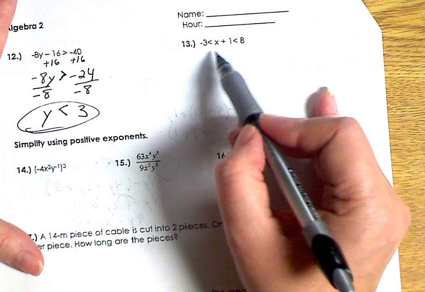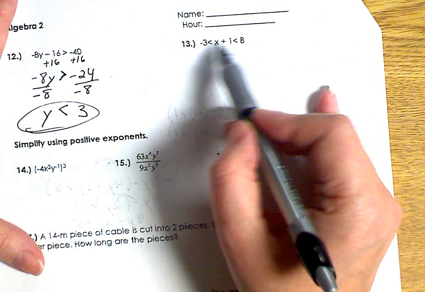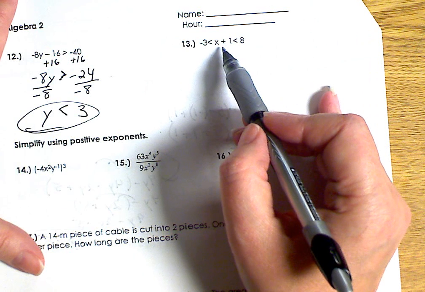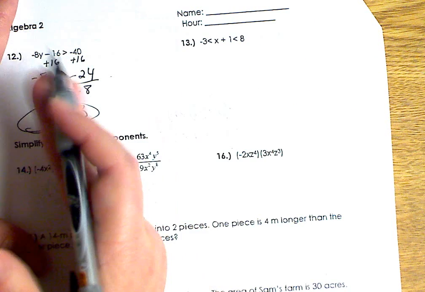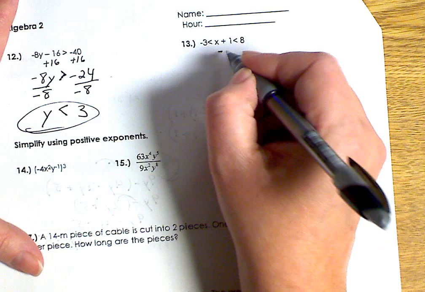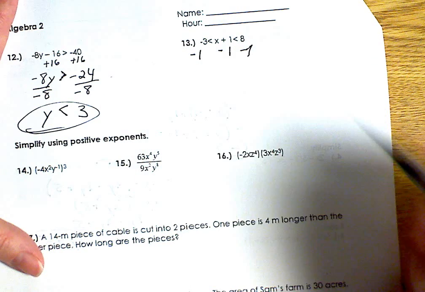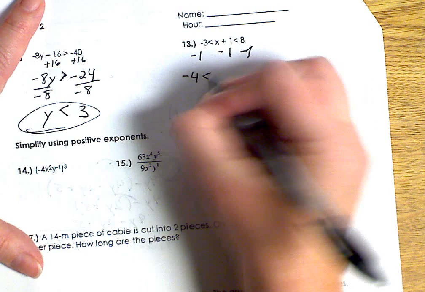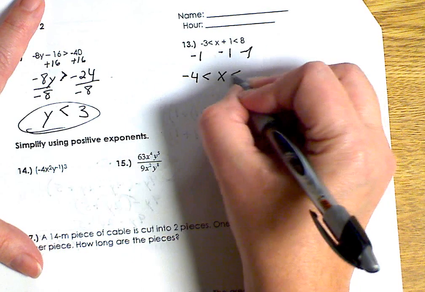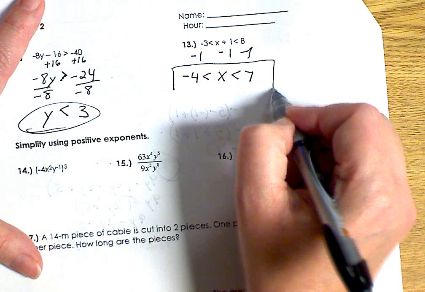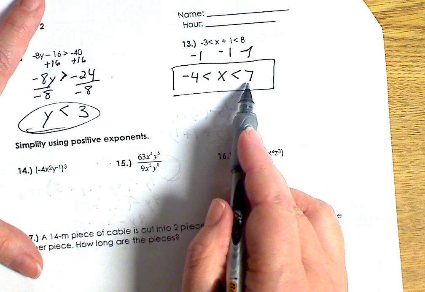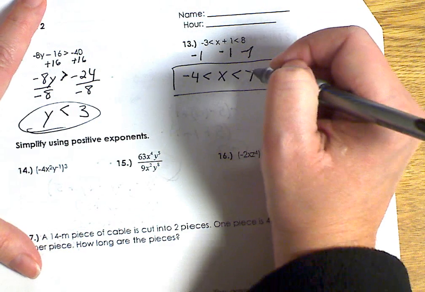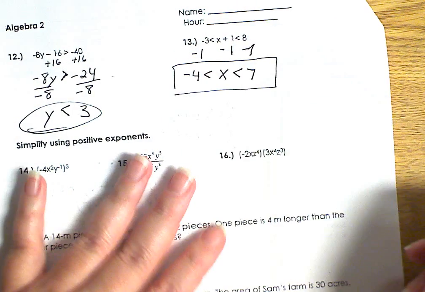Whenever you have your x's in the middle, what you're going to do is subtract 1, but you have to subtract 1 from every single term. So we're going to subtract 1 here, subtract 1 there, and subtract 1 there. So I have negative 4 is less than x, which is less than 7. Sorry, this is a minus 1. I subtracted 1.